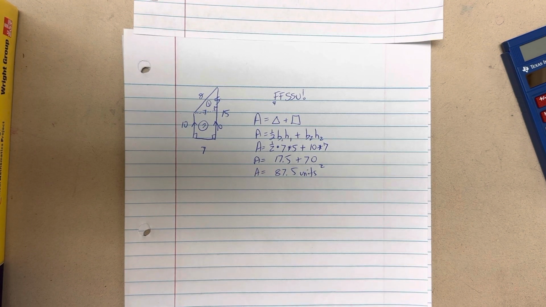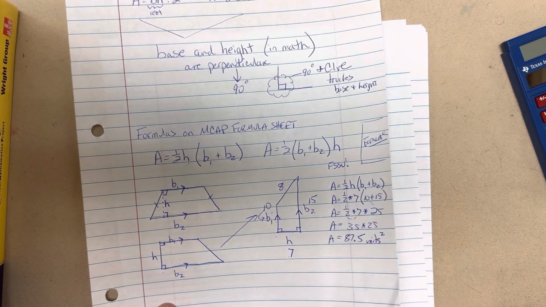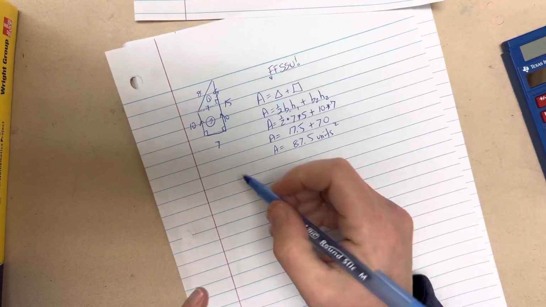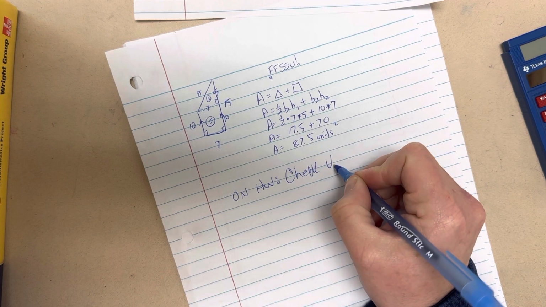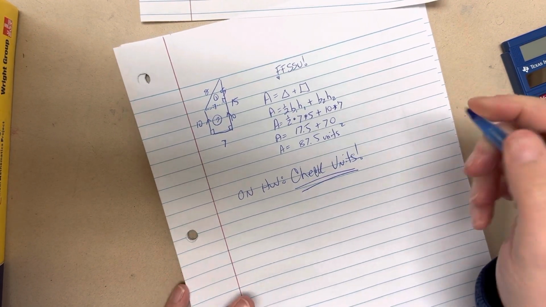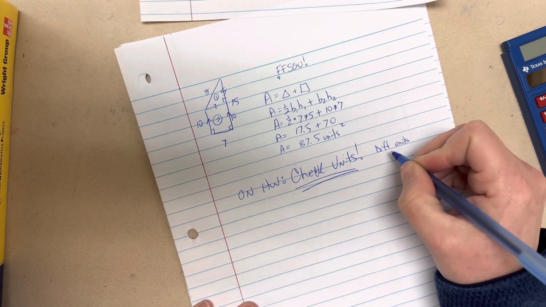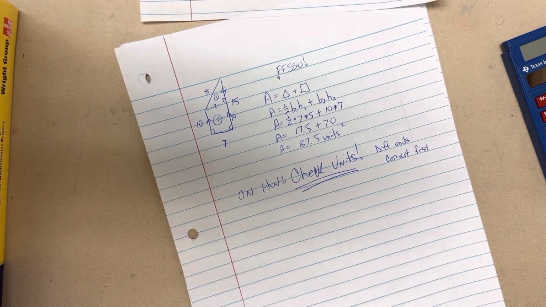Those are the basics. On tonight's homework, you're going to be writing this formula, substituting and solving over and over and over again. Your work should look like my work, writing the formula, showing the substitution and solving. And I will say this, on the homework, check the units. I do believe that on almost all the problems on the homework, there's different units that have to be converted first before you actually solve them.